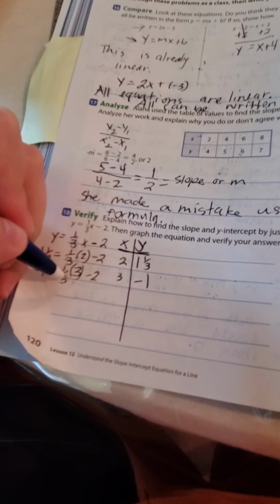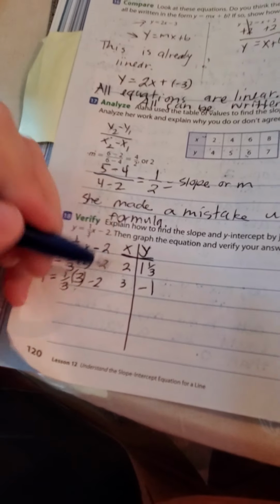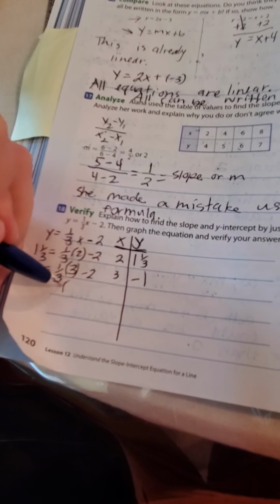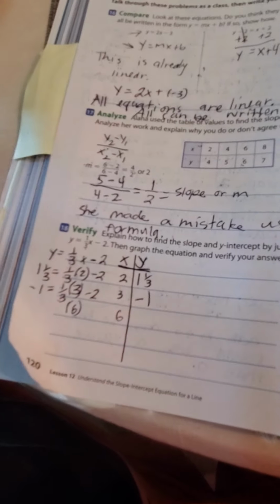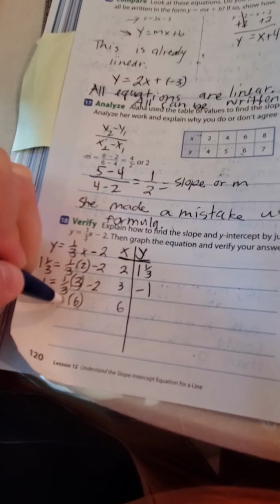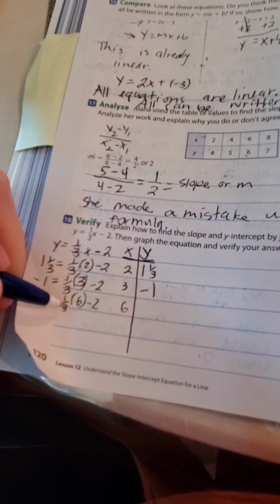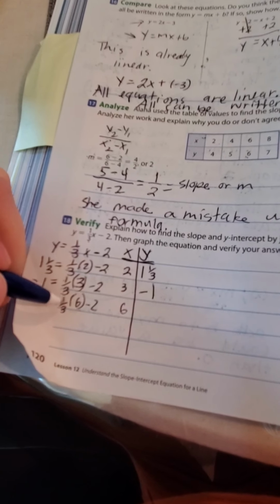Then if we plug in, let's skip 4, let's try 6. Let's do multiples of 3, because that way it'll come out to a whole number. So if we do 6, 6 times 1/3 minus 2. 6 times 1/3 is 2, and then 2 minus 2 equals 0. So we have 0 here.